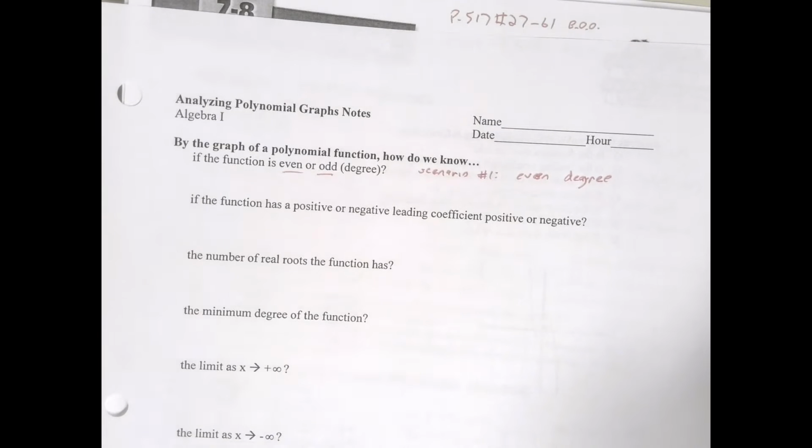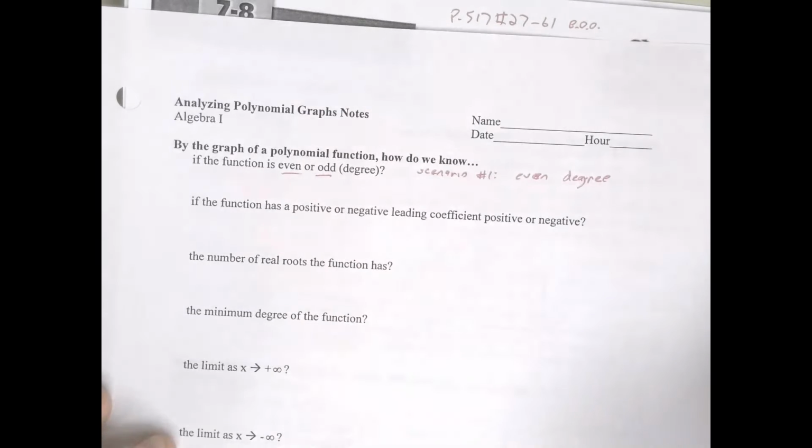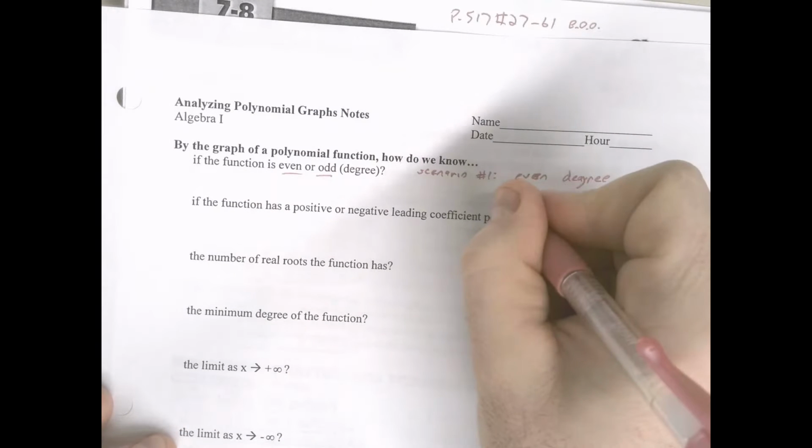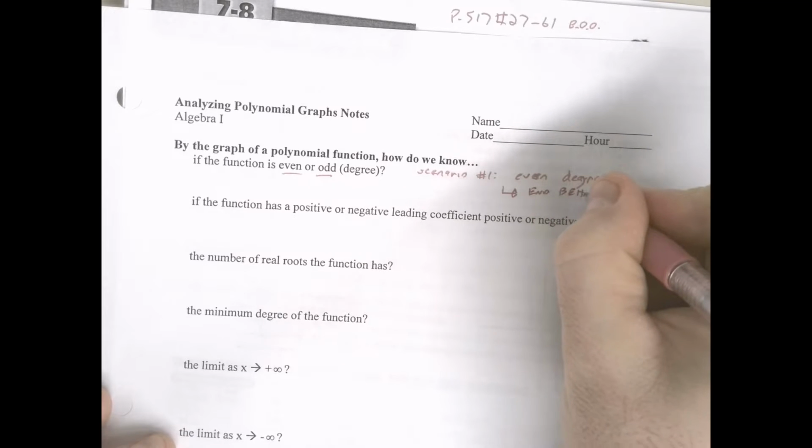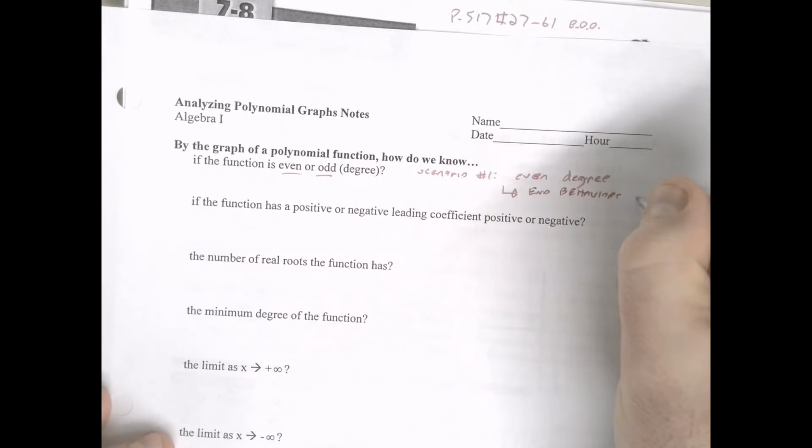So if I have a polynomial that has an even degree, the graph has end behaviors in the same direction. Either both are going to go up, or they're both going to go down. So if you have this scenario, the end behaviors go in the same direction.